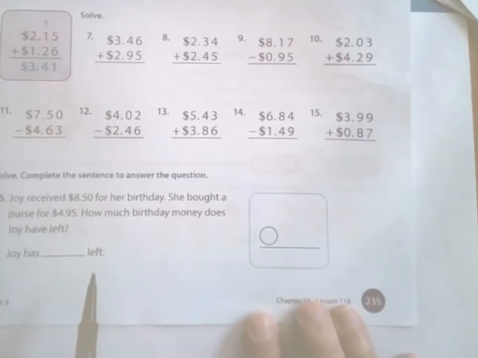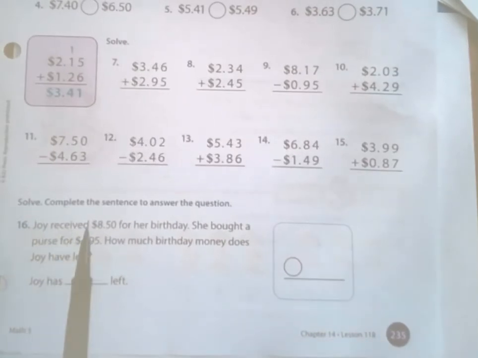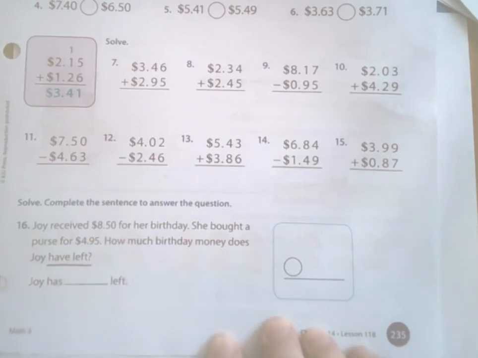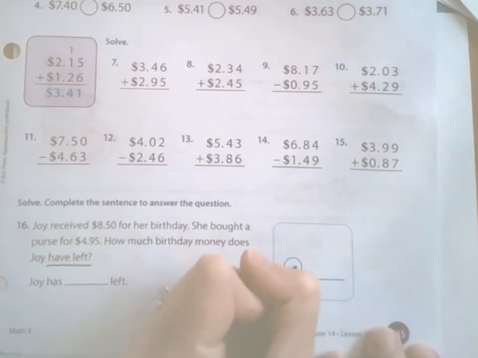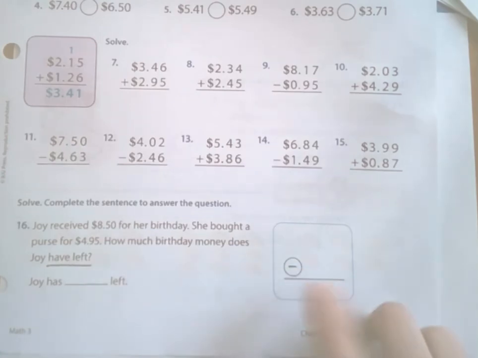Next, we have a word problem. Let's just read it together quickly. Joy received $8.50 for her birthday. She bought a purse for $4.95. How much money does Joy have left? If we're figuring out how much she has left, are we doing addition or subtraction? Very good, we are doing subtraction. I'm going to put it over here in my circle now, just so I know later.